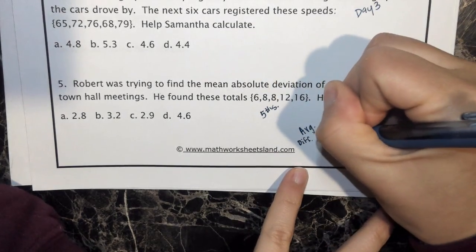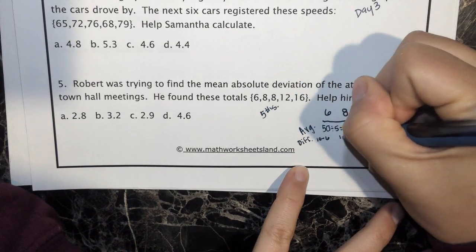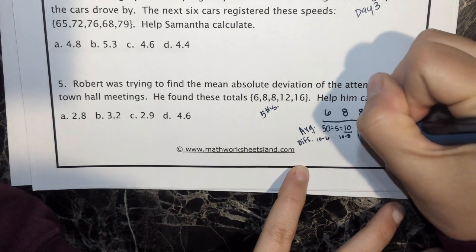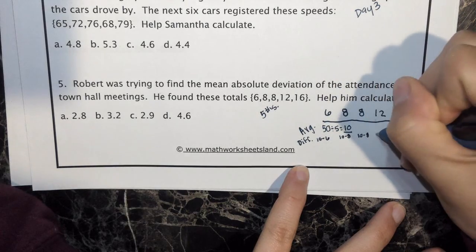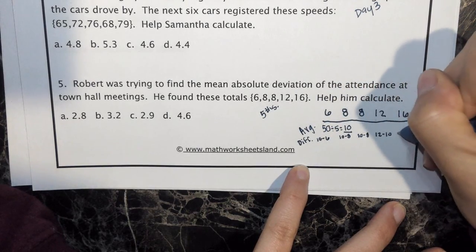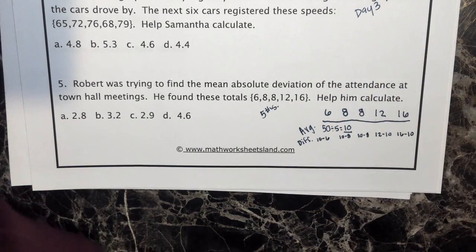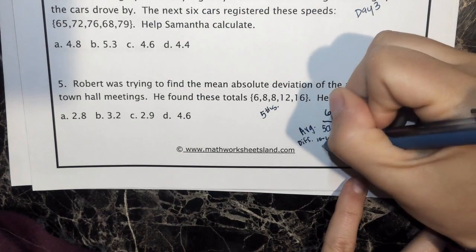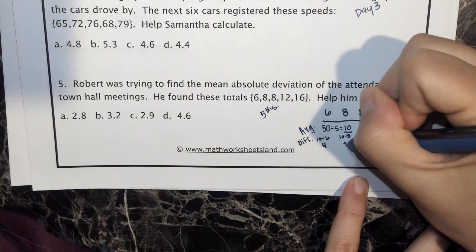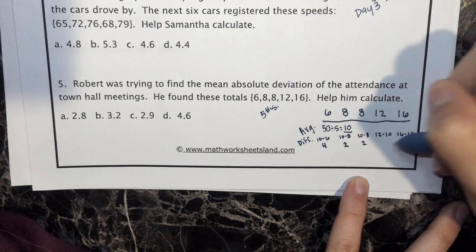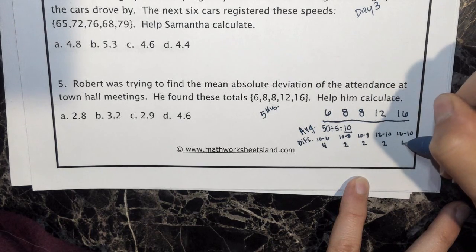So my first one would be 10 minus 6, then 10 minus 8, then 10 minus 8. Now 12 is more, so I'm going to start with 12 minus 10 and 16 minus 10. And I'm going to actually find the differences here. So you should get 4, 2, 2, 2, and 6.